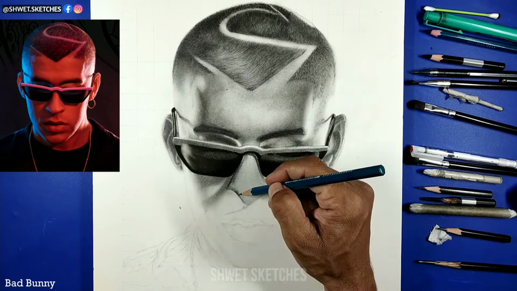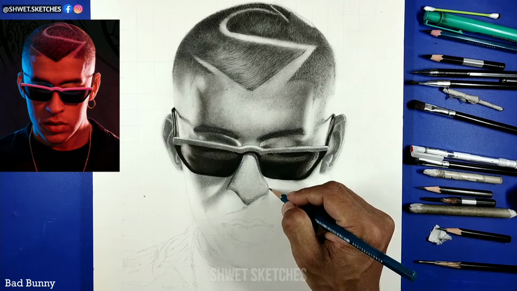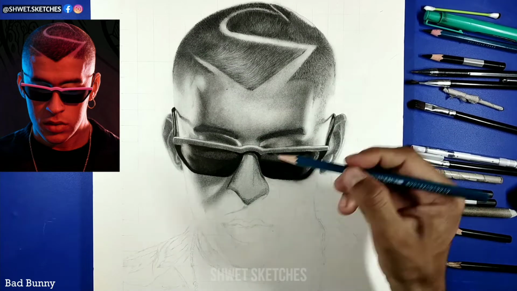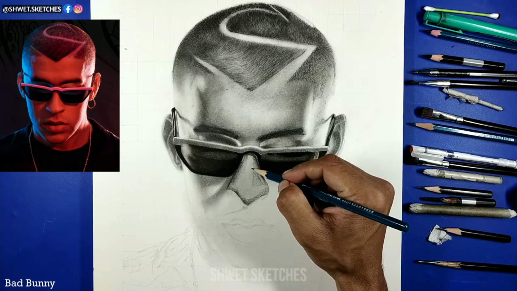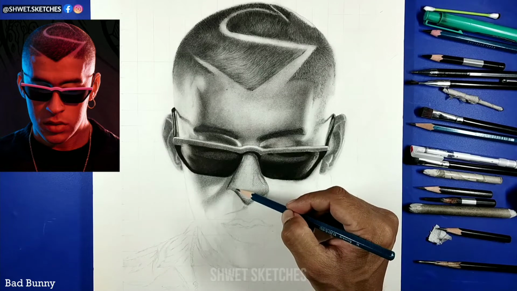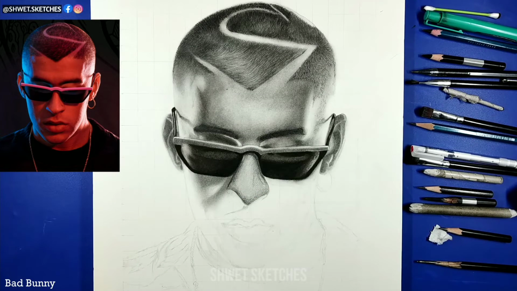Shade and blend using a clean blending stump or use a tissue. Tissue will give you a completely uniform result, but it is not really useful for making more shadows or darker values. So you should use an earbud or blending stumps.